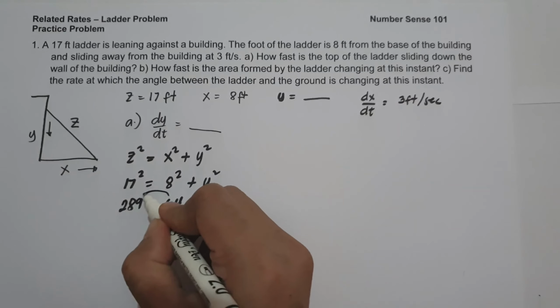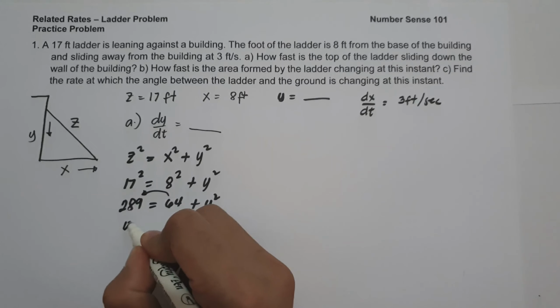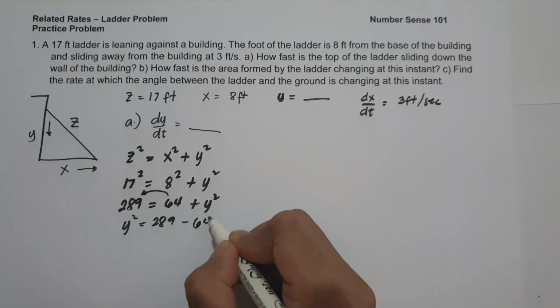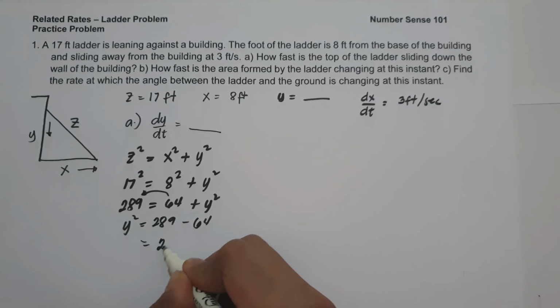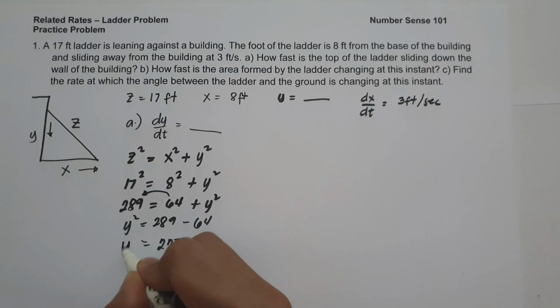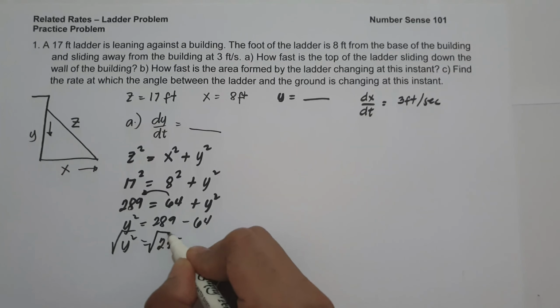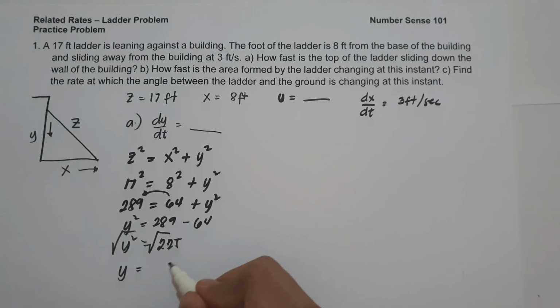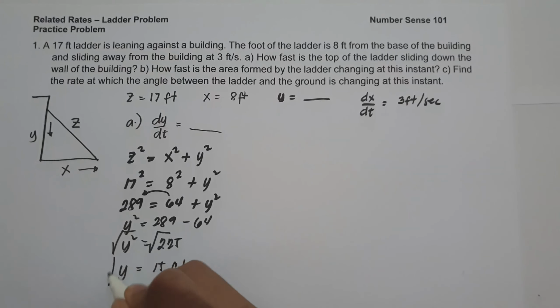Let us move this one on the other side. It will give us y squared equals 289 minus 64. That is 225. And let us take the square root of both sides of the equation to find the value of y. So y will be the square root of 225, that is 15. And the unit is feet. This will be the value of y.